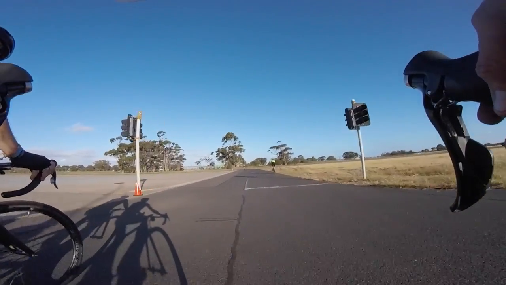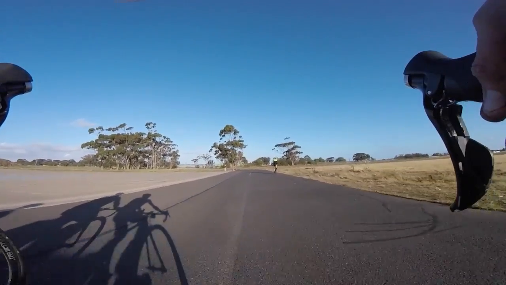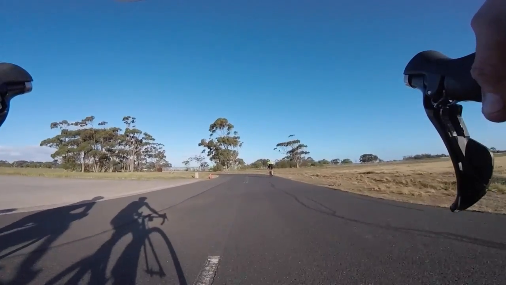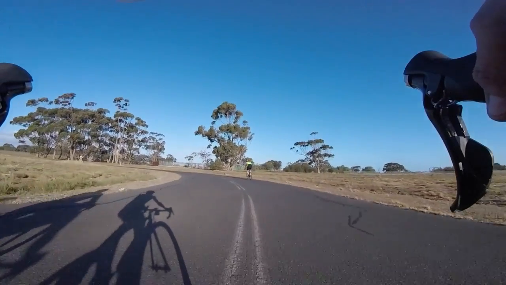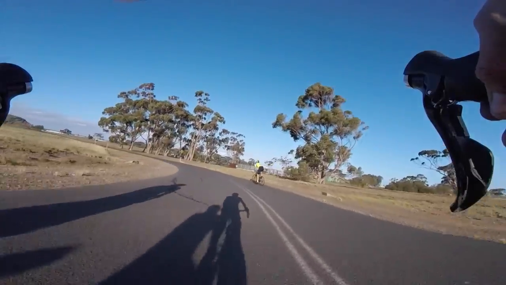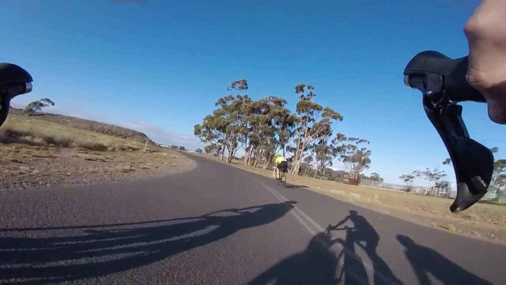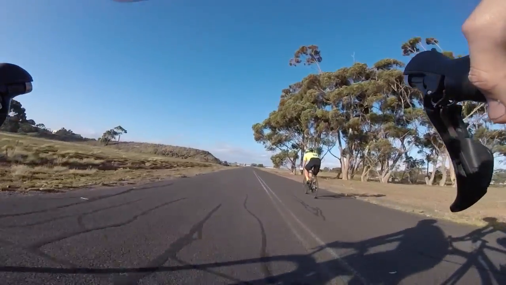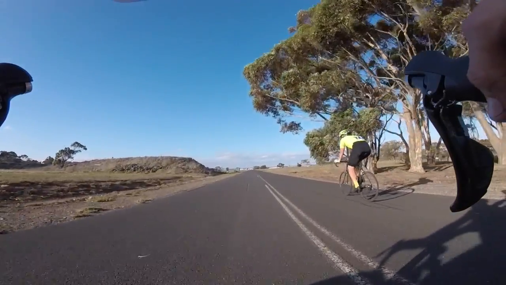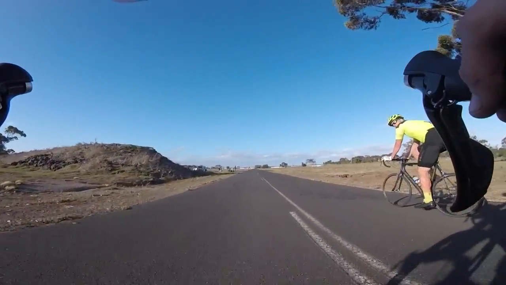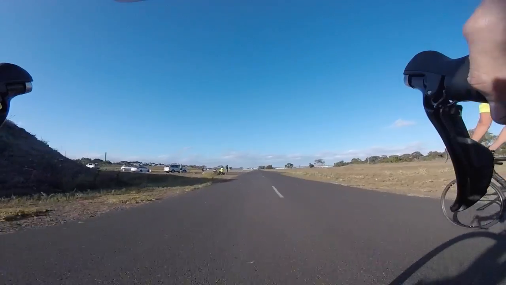I come out of that, and I give it a little kick because I thought, may as well get him off of my wheel while we're here, just in case he tried anything. And when I gave it a kick, he was already 3 meters on the outside of me, and probably a bike length in front of me.